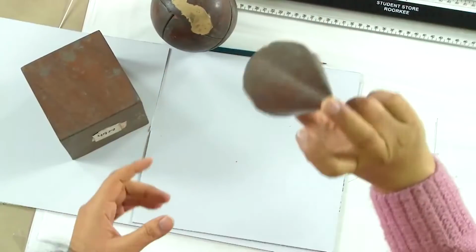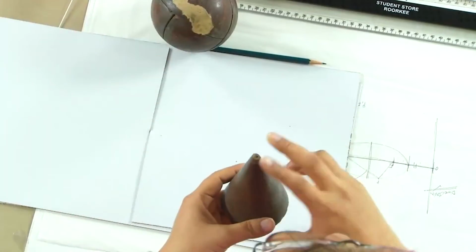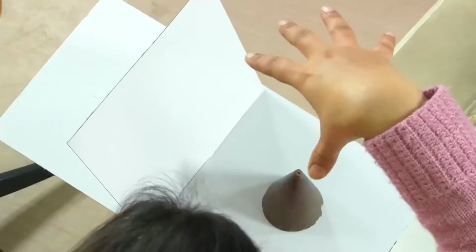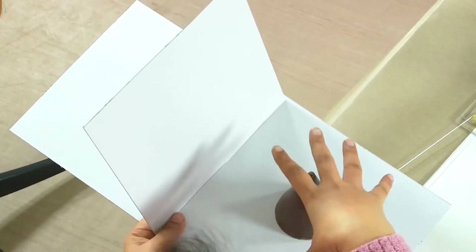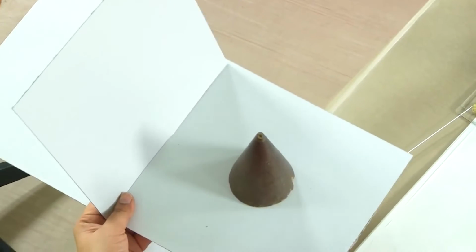Suppose we have a cone. Now, what would the cone look like? It depends upon where we are viewing it from. For example, if the cone is placed in the horizontal plane like this, then what will you see? You will see a circle from the top. In the plan, you will be seeing just a plain circle, but in the front elevation, we would be seeing a triangle.